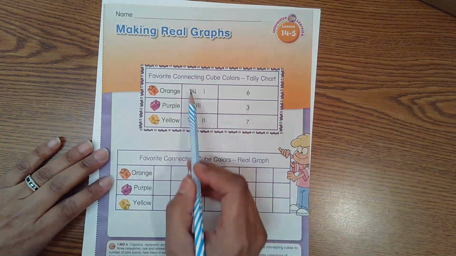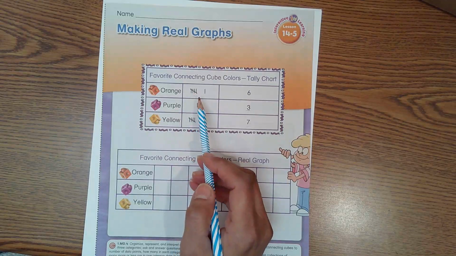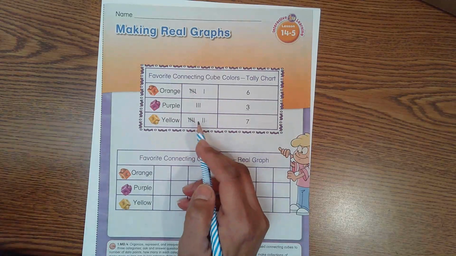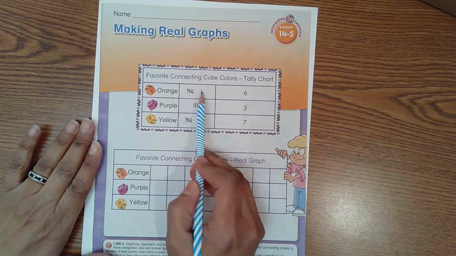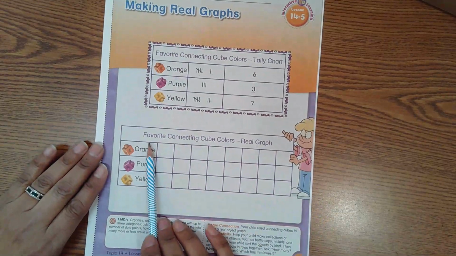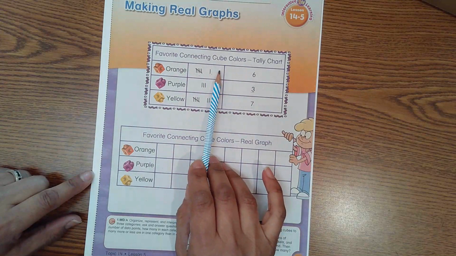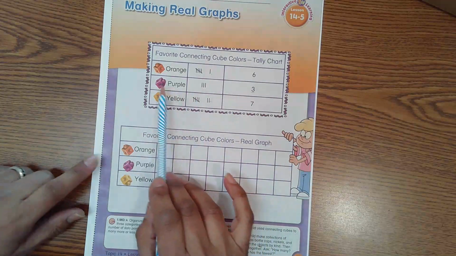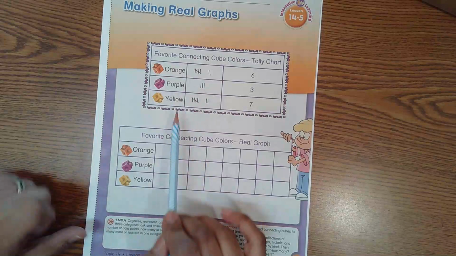Remember, with tally marks, each mark stands for one object or one item. So when we count, this is a group of 5, and one more, 6. All right, so this is the first thing. We first ask what this chart is about, and then we look at how many people chose each object or each color.